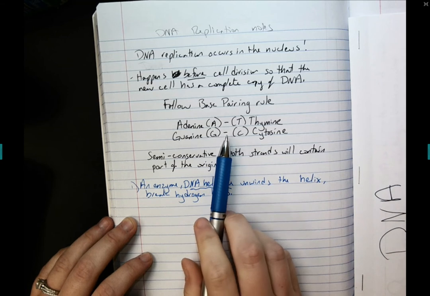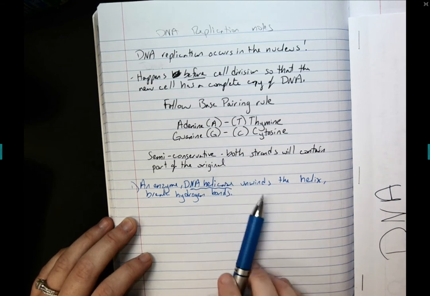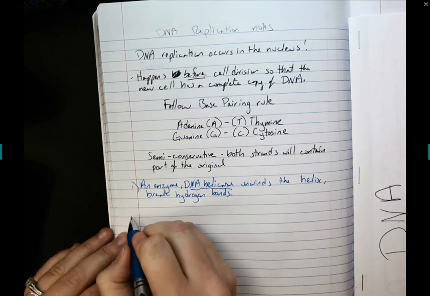So the hydrogen bonds that hold our bases together, DNA helicase comes in, it's going to unwind it and break those bonds.